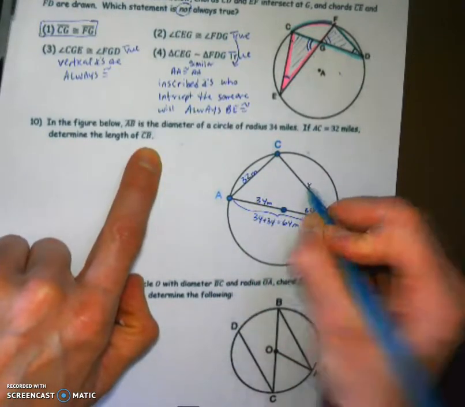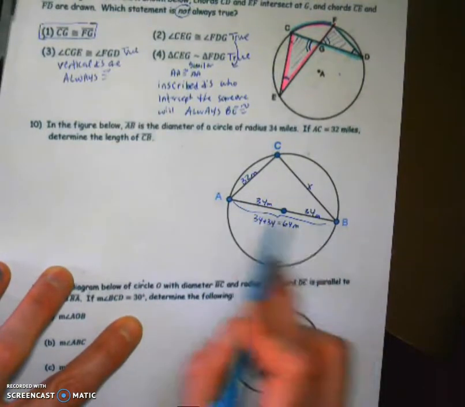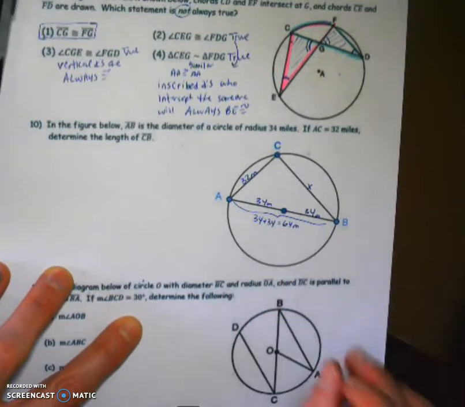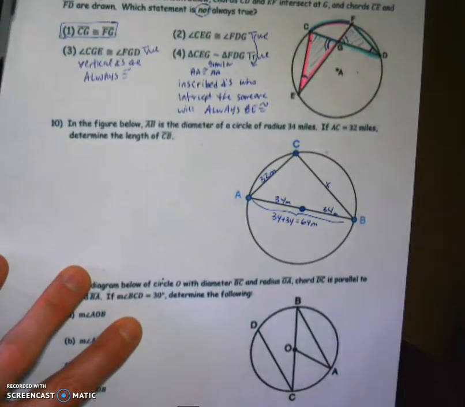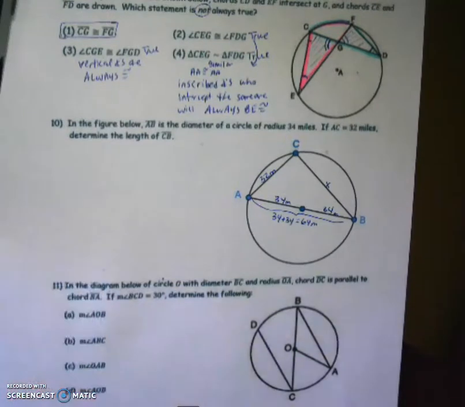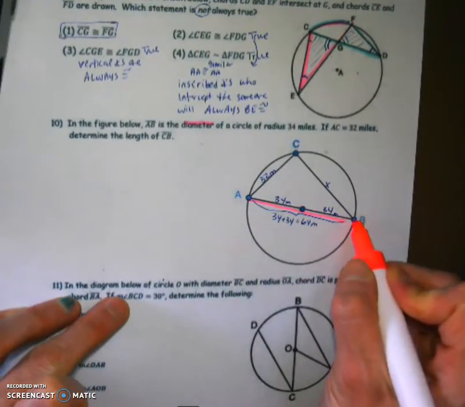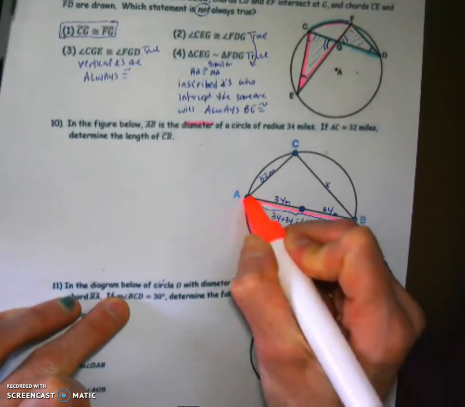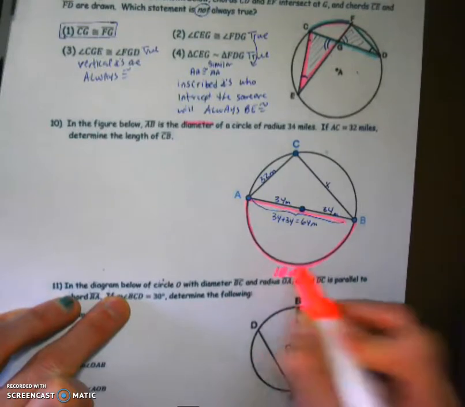Okay, so we'll call that X. What do I have here? I have a triangle, and I have two sides of a triangle, and I'm looking for the third. If this was a right triangle, I could use the Pythagorean theorem. So let me see. Let's go back to this diameter. If AB is a diameter, then doesn't that mean that this semicircle, this arc AB, is 180 degrees?